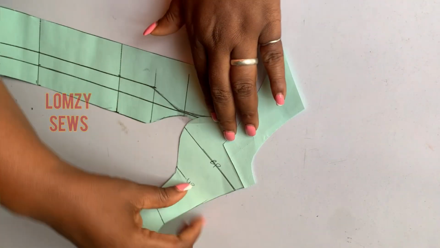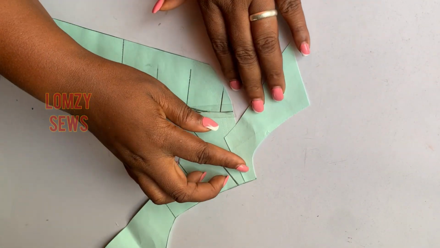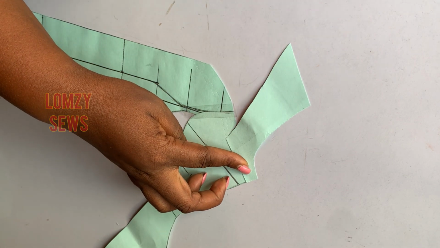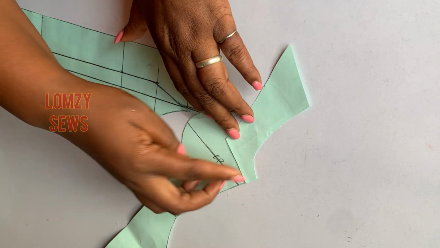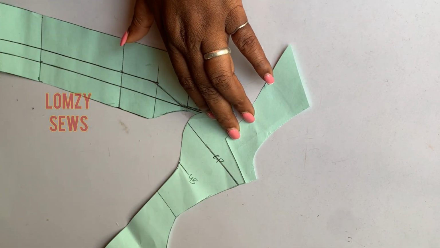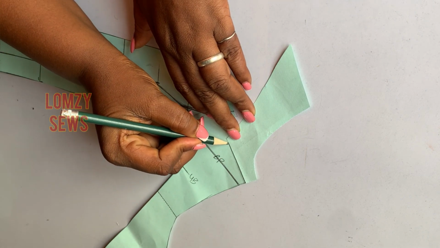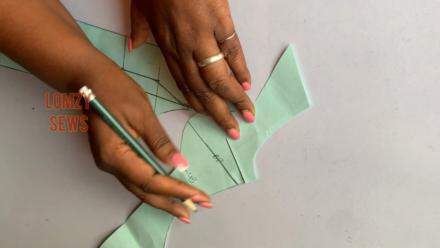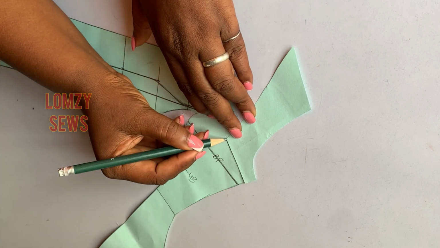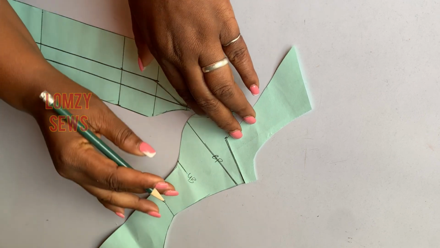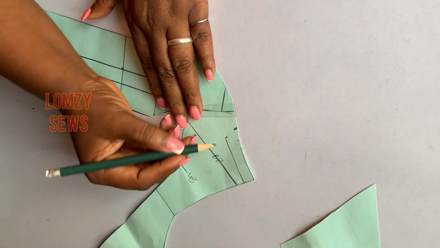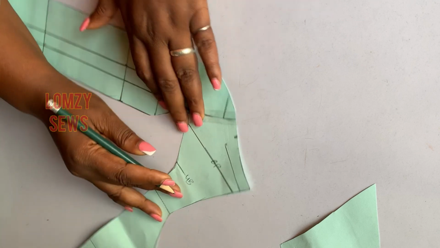Let me take this back. So this is it like this. You are going to take this and mark here like this. Notch this place. This is where the Queen Anne neckline started.